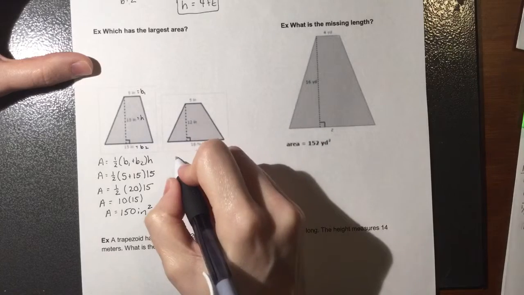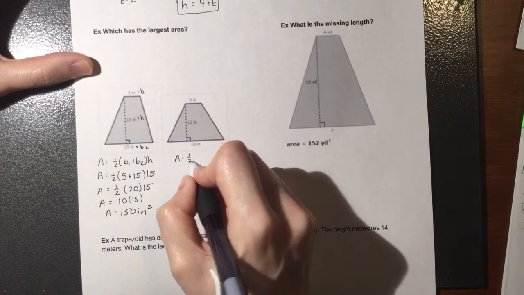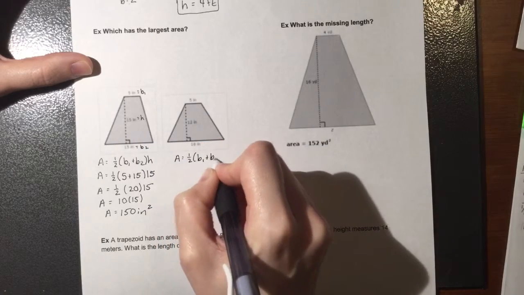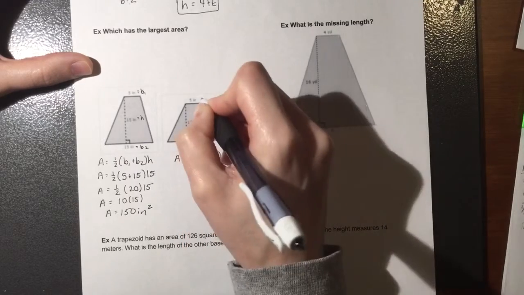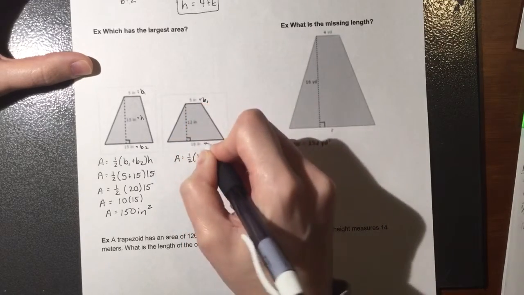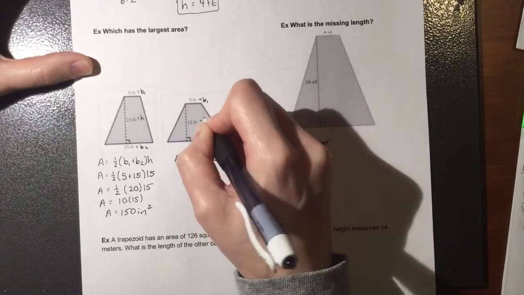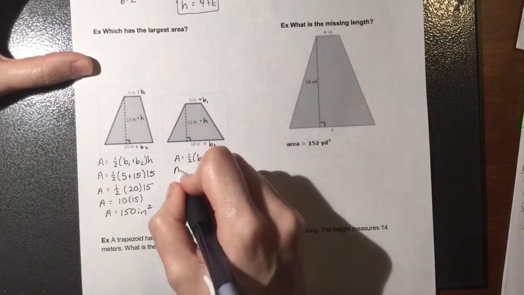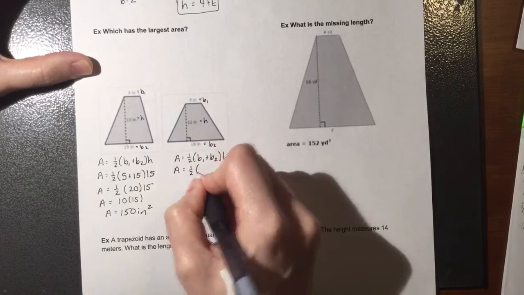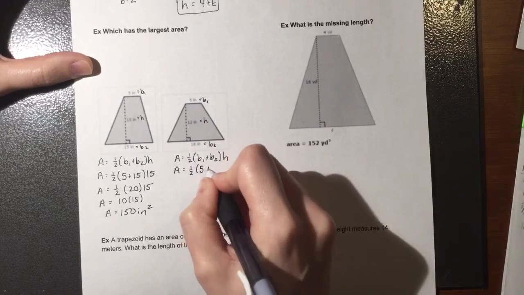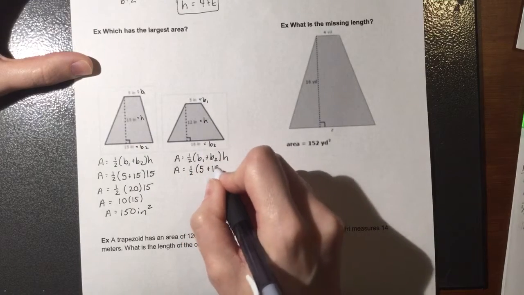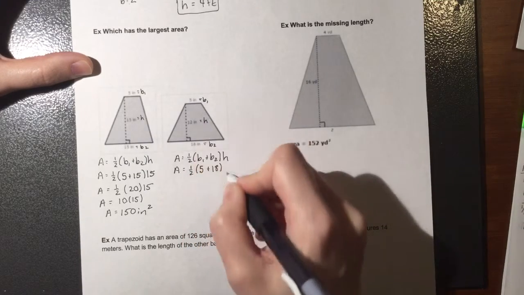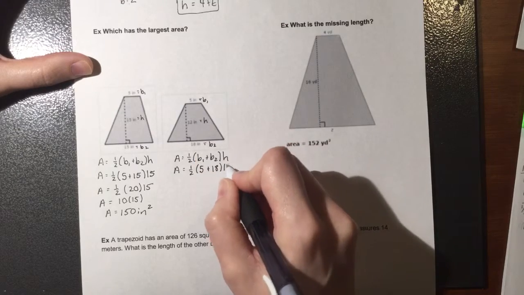Looking at the next one, area is going to be equal to 1/2 of base 1 plus base 2 times height, where this one is our base 1, this one is our base 2, and that one is our height. So area is going to be equal to 1/2 of base 1 is 5 plus base 2 is 18 times our height is 12.